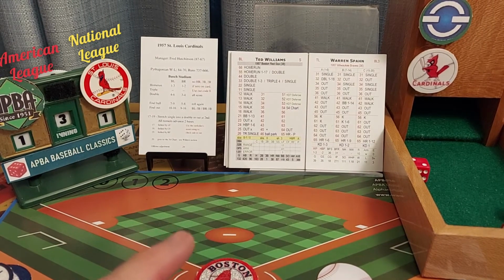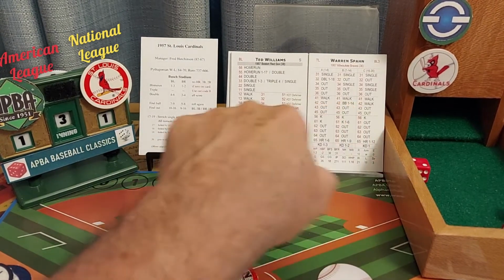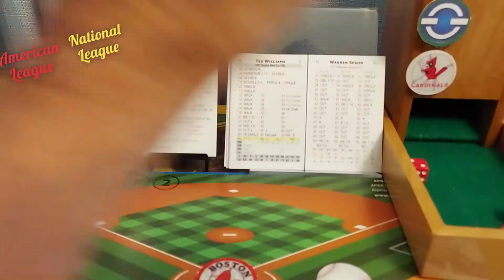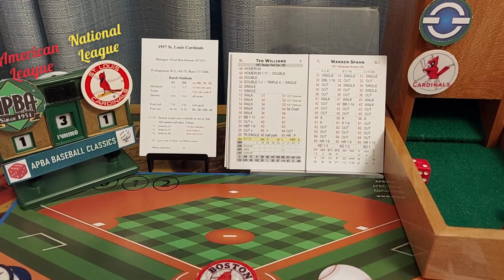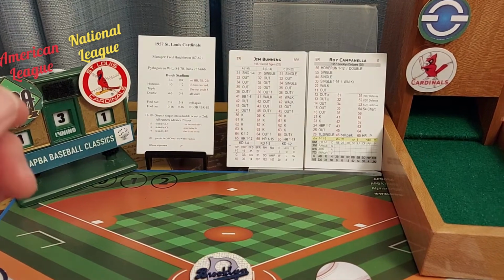Two, 4 is hit by batter 1 through 6. Otherwise, he's out, and it's a ground out to second base. 3 up and 3 down for the Americans. We go to the bottom of the third, 1-1 tie.